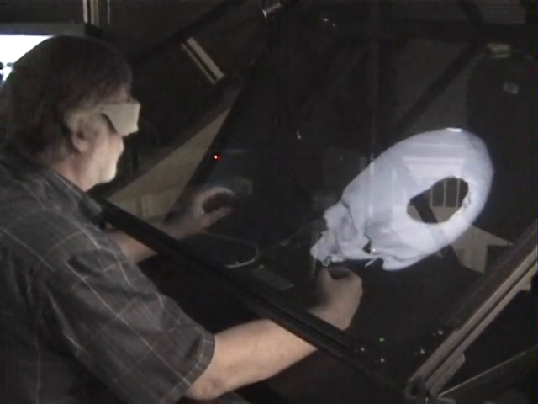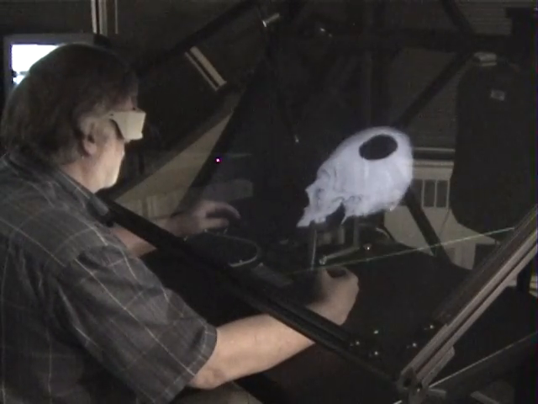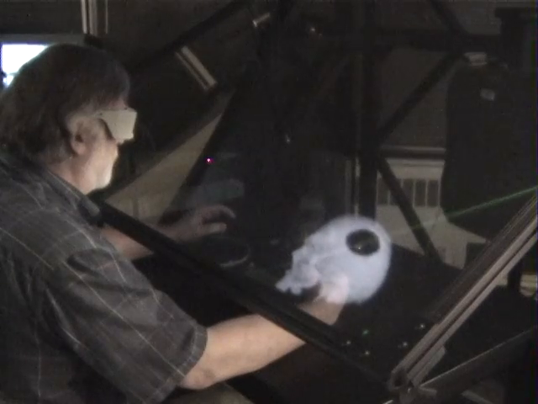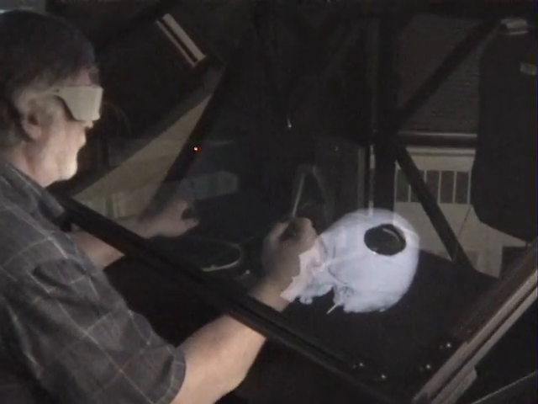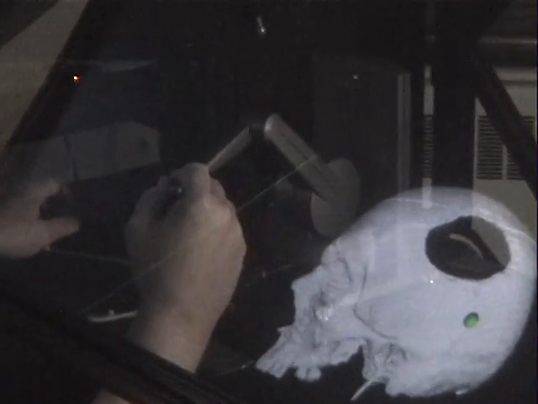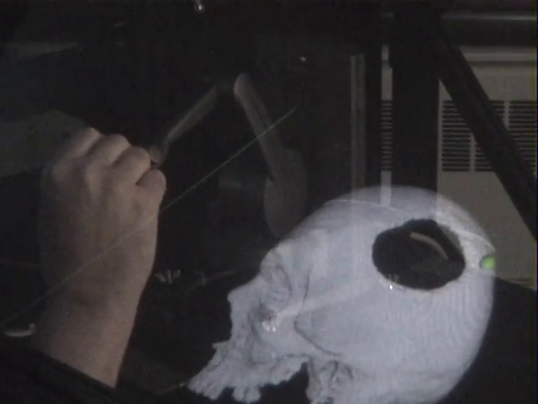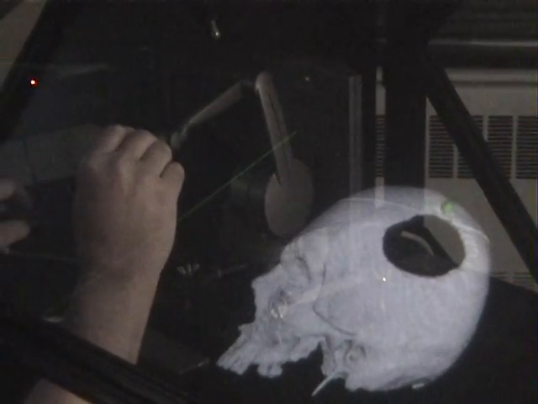The second tool that I have in my right hand is the stylus of the haptic system. And as you can see, the little green ball represents the head of the various tools that we have at our disposal to work on the design of the implant.